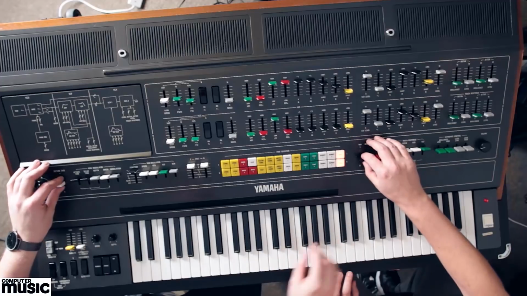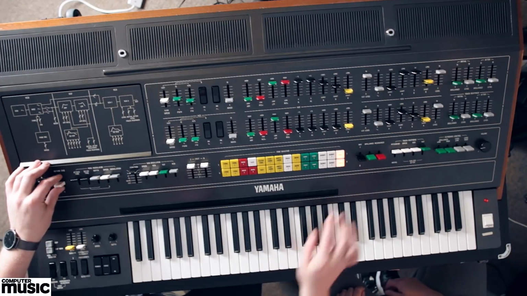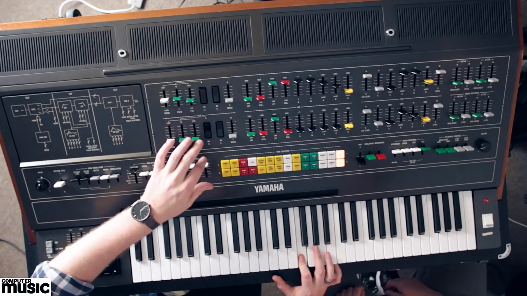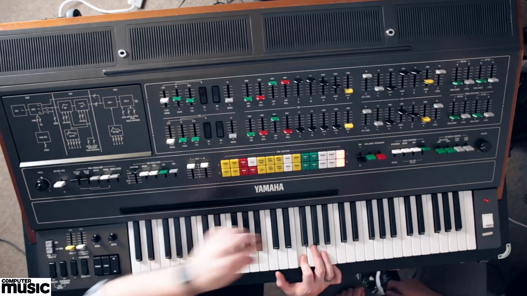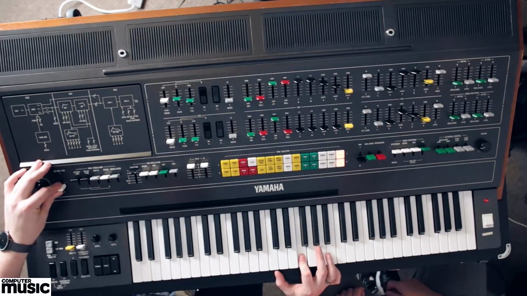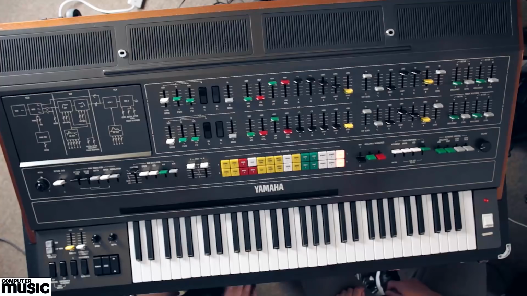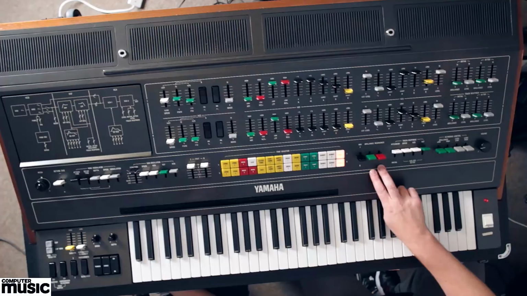Moving along to the right, we've got the detune for oscillator 2. So if you mix it in, mix them. Hold on, we need to give it something. Does what it says on the tin. Yep, detuning.